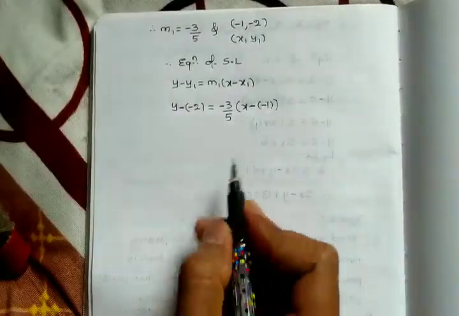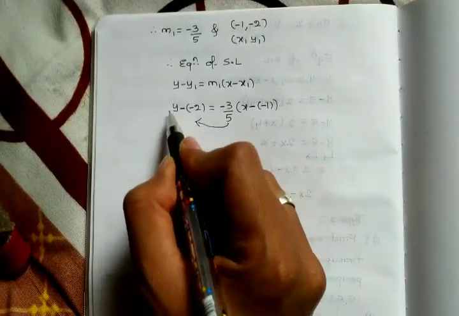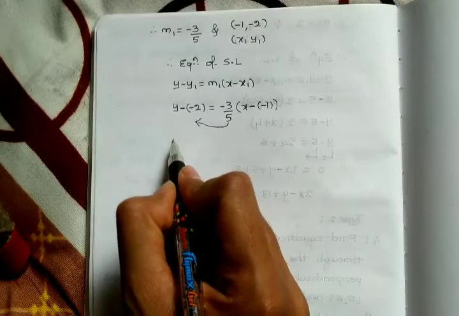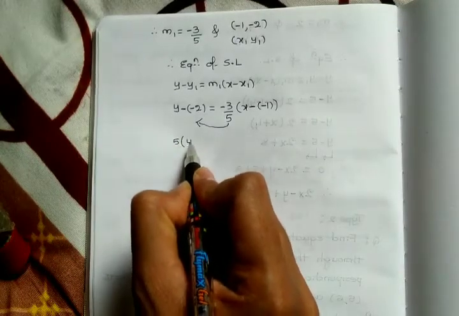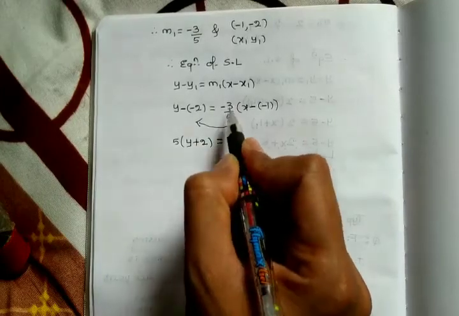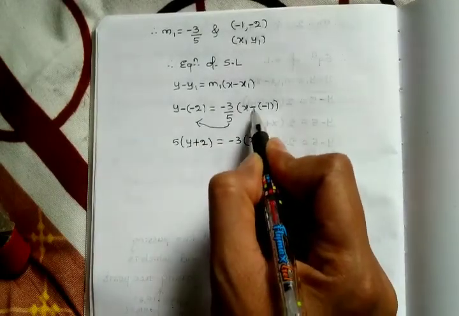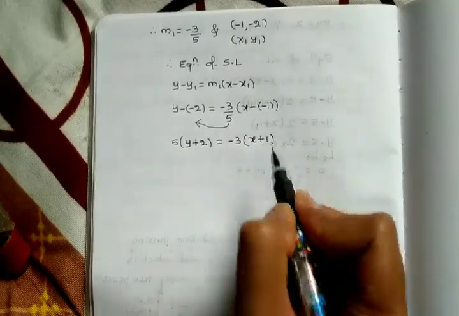Close the bracket. So next, cross multiplication. Take this denominator to the numerator. So it is 5 into bracket y minus into minus goes to plus 2 is equal to, here the remaining value is minus 3 into bracket x minus into minus is plus 1.